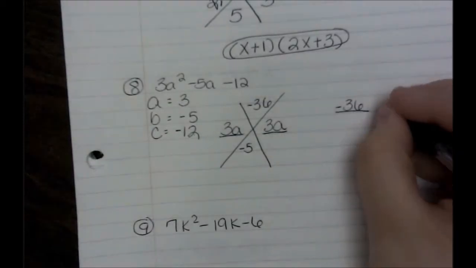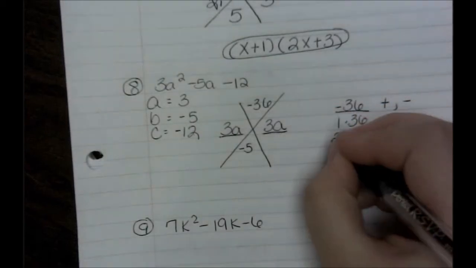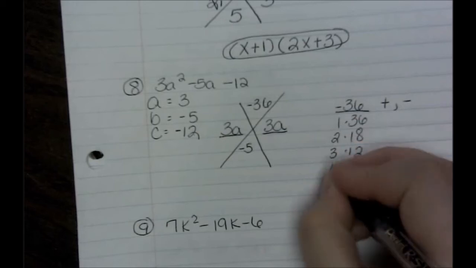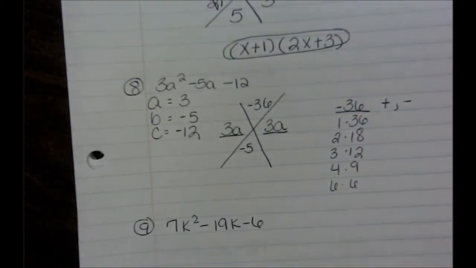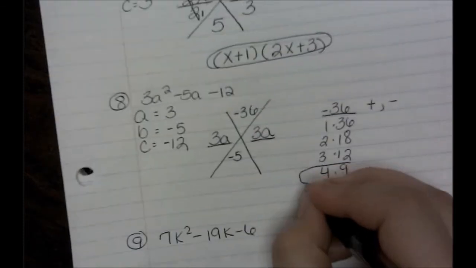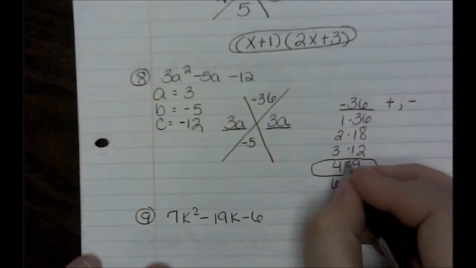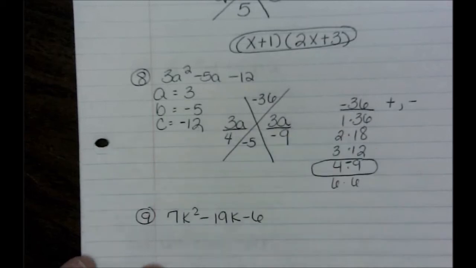Well, I know one number is positive, one number is negative. I'm writing the factors. So the two numbers that will give me a -5 would be 4 and 9, and the 9 will be our negative number. So I have a +4 and a -9.